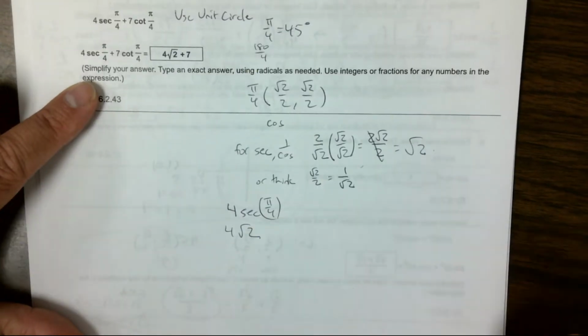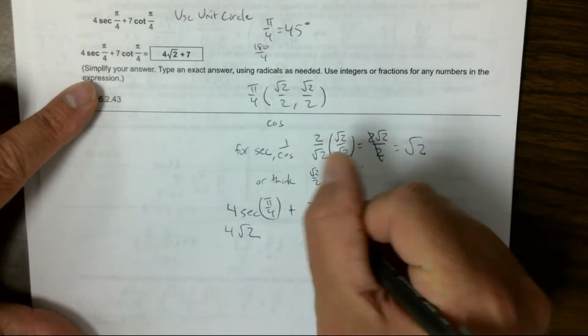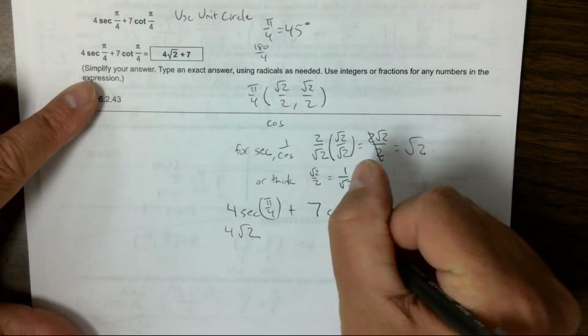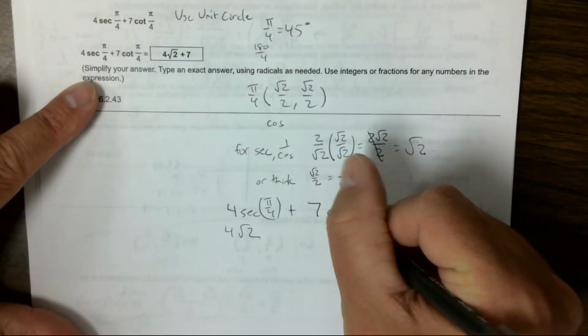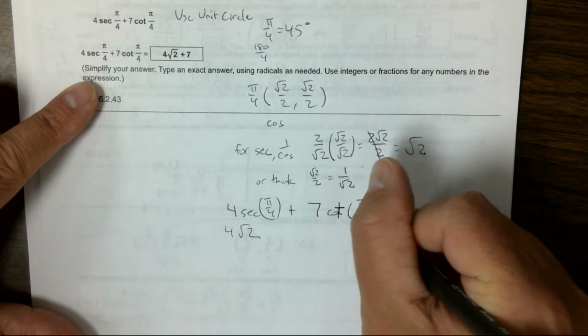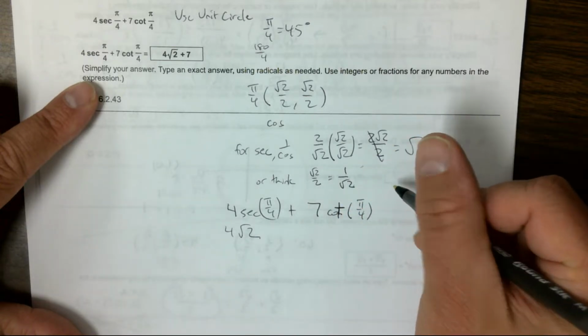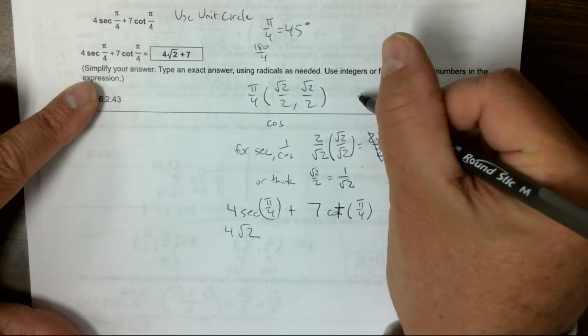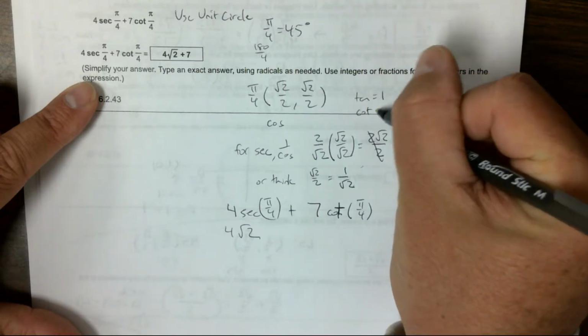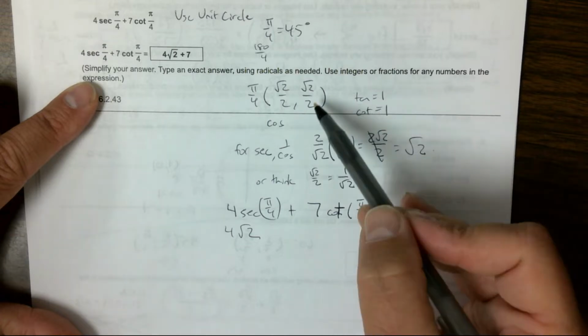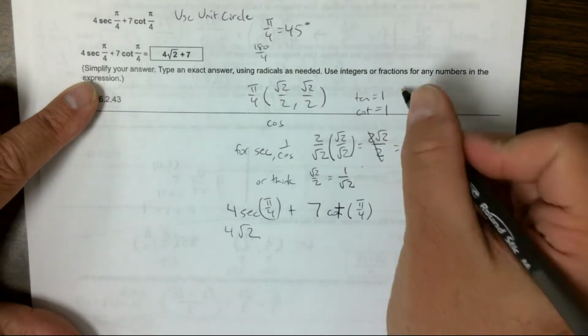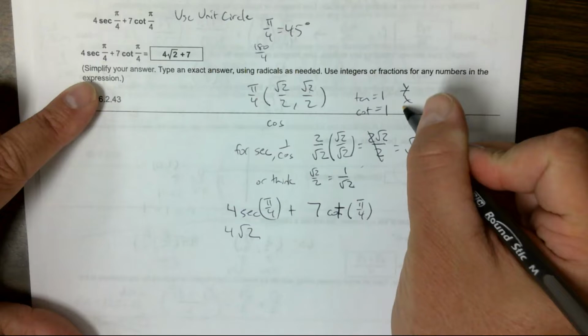Now the next part is the plus 7 cotangent of pi fourths. Well, the cotangent of pi fourths, the tangent would be 1, and so would the cotangent, because the tangent would be y over x, and the cotangent would be x over y.